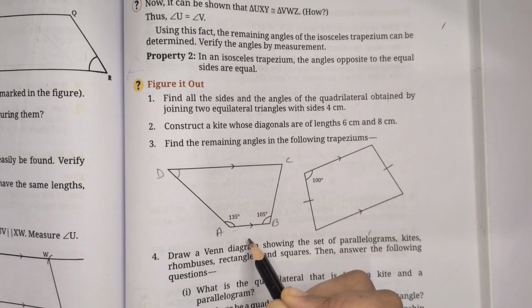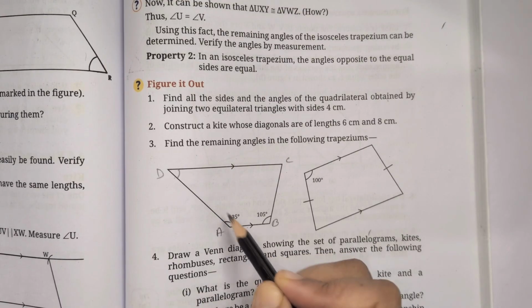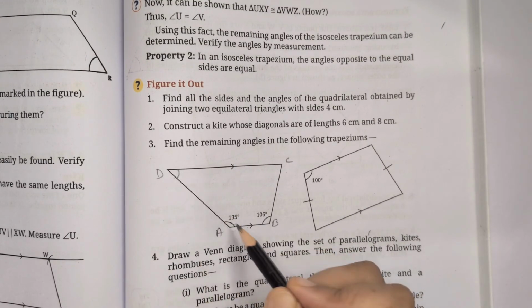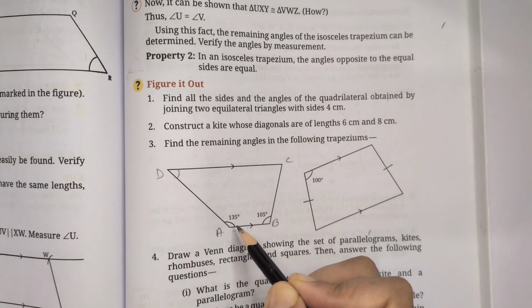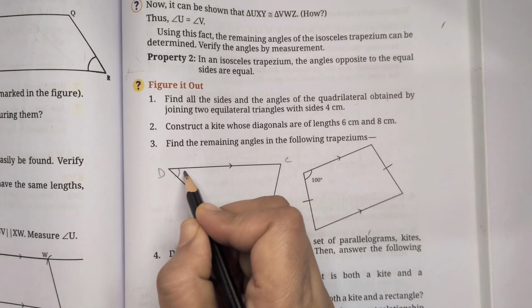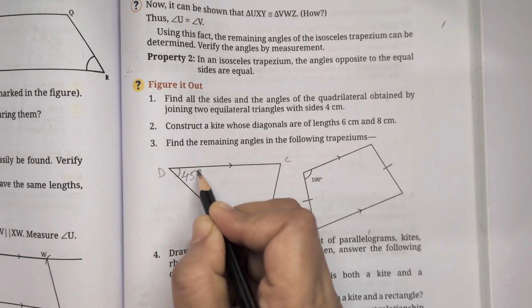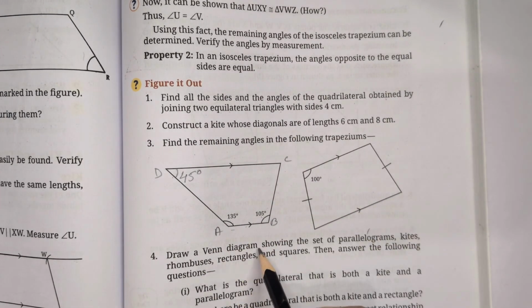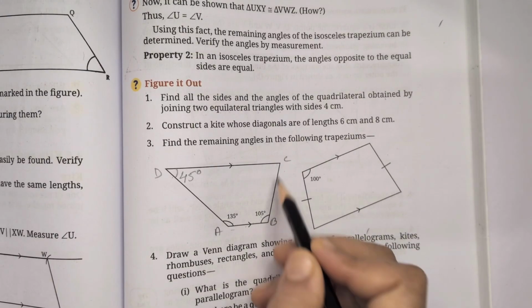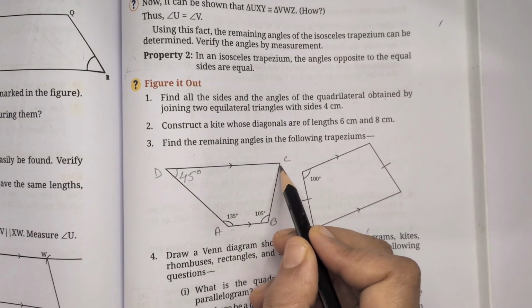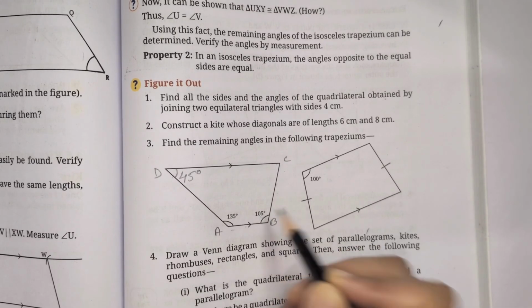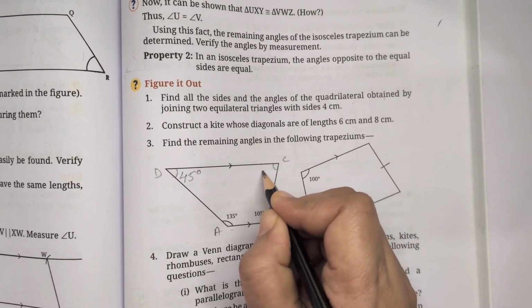and this is the transversal. Then the interior angles in between two parallel lines, co-interior angles, are supplementary. So 180 minus 135, we will get this angle as 45 degrees. Same way, these two angles, this is the two lines and this is the transversal, so these two angles are supposed to be supplementary. 180 minus 105 will come 75 degrees.